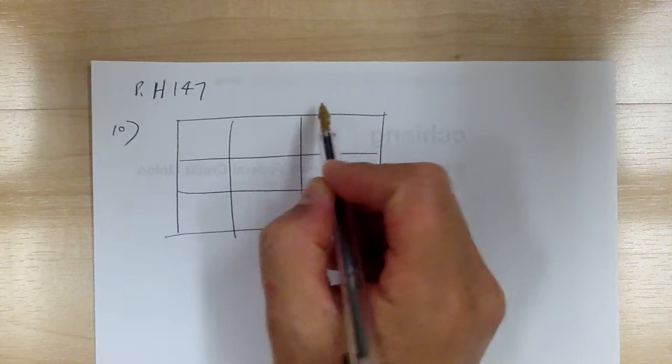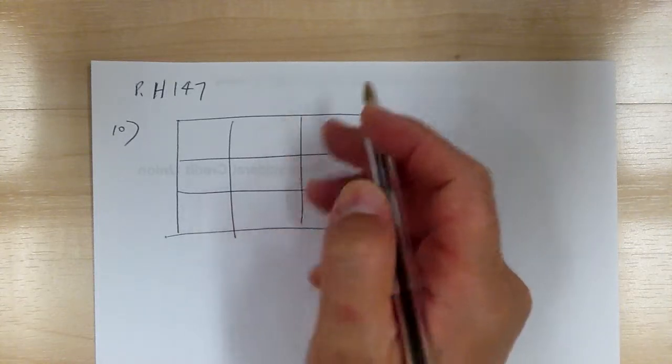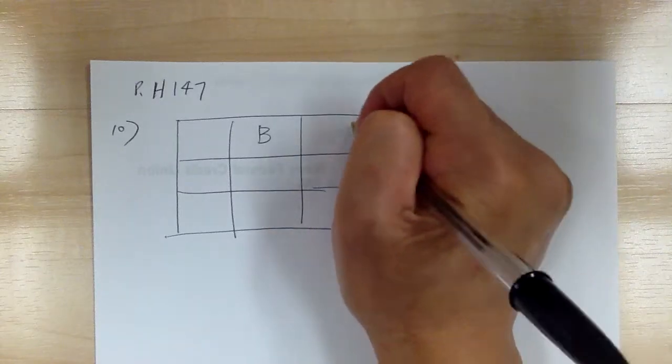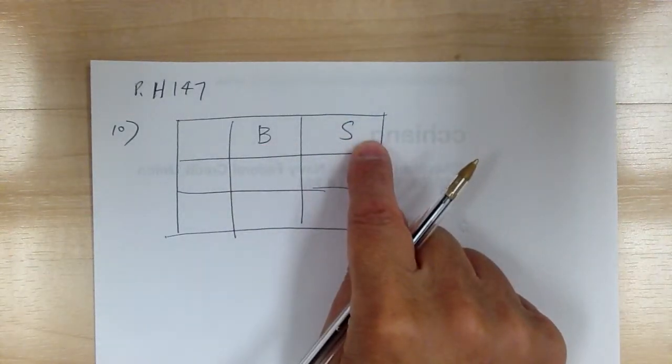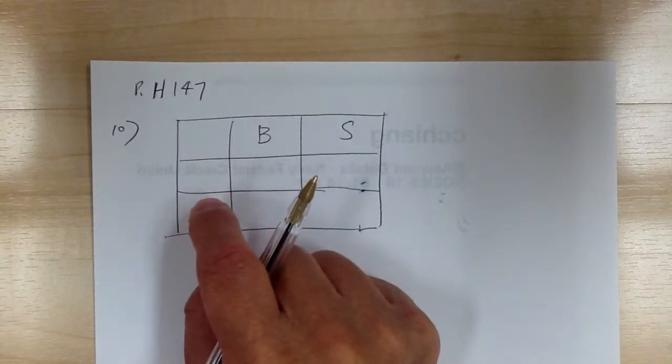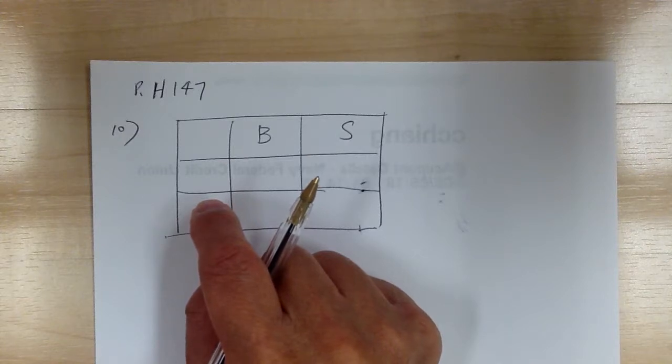So the name goes on the top. So you have two people. So you got Bill and the sister Susie. So that's Bill and Susie. Then you need to fill out the year on the side. So it says the age difference between Bill and his sister Susie is.